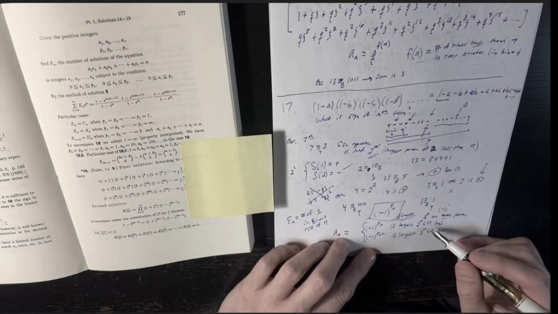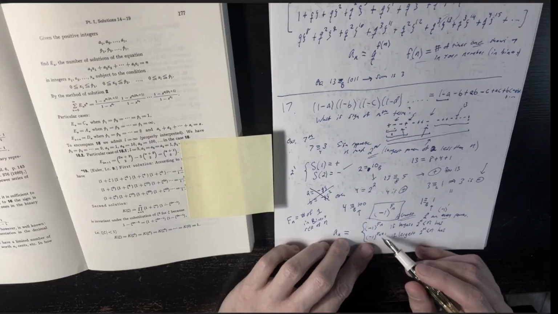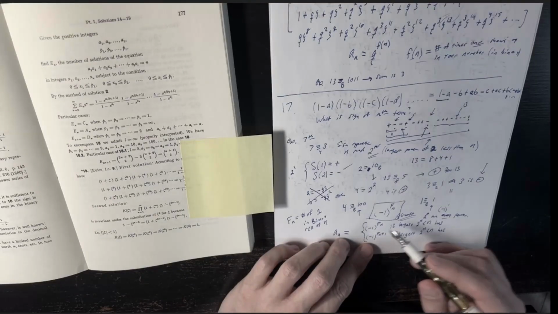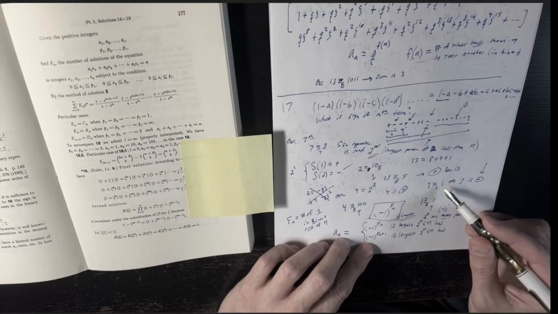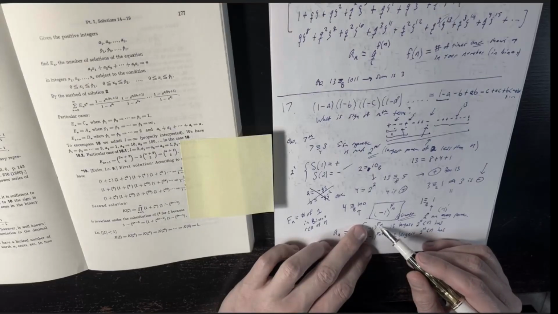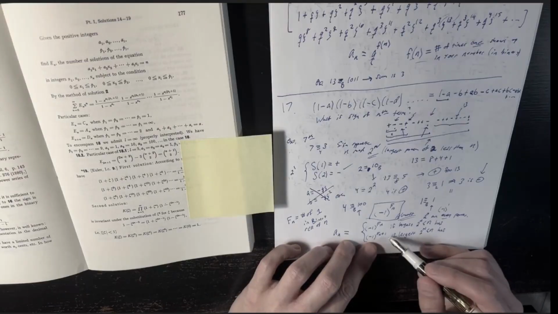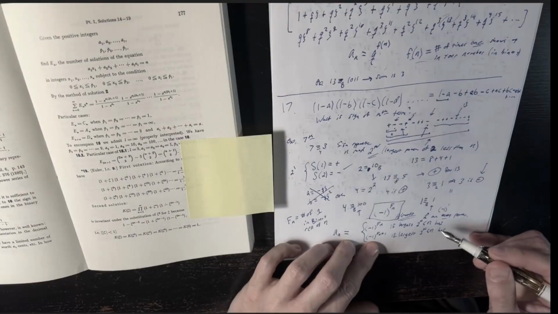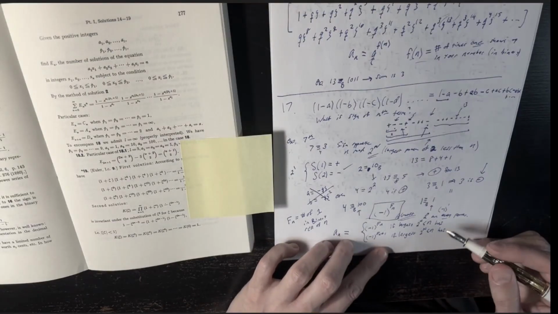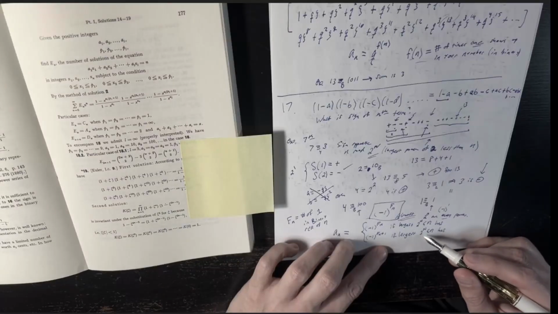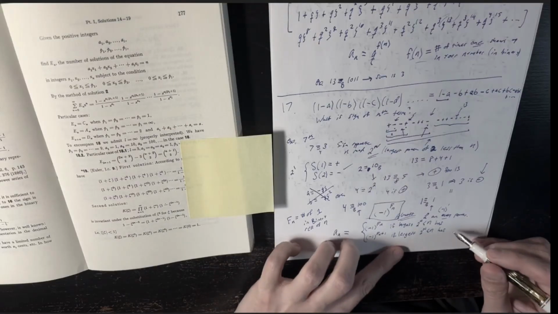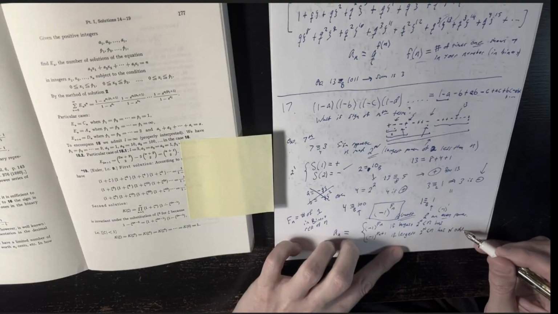Let's see, he was telling us 2 should be positive, and I'm saying 2 should be negative. Sorry, 3 should be negative. And that's happening because the largest power of 2 has an odd n.